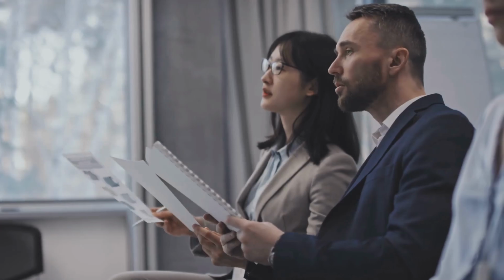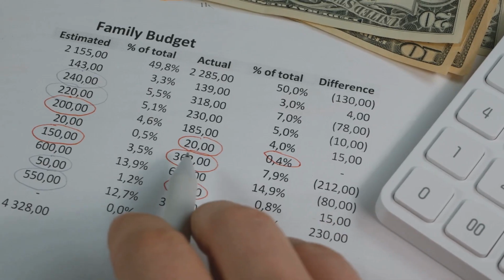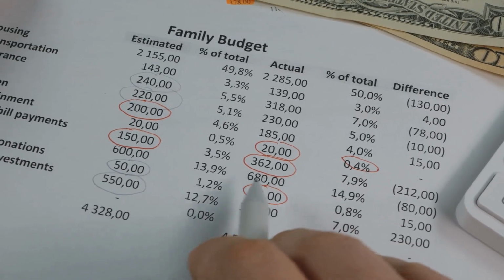Let's wrap up with a quick example. To verify financial stability, request recent pay stubs, an employment verification letter, and bank statements. These documents confirm income sources, employment stability, and the applicant's ability to meet rent requirements.